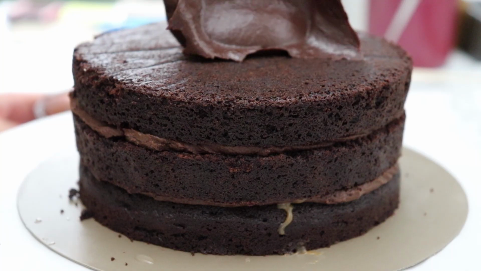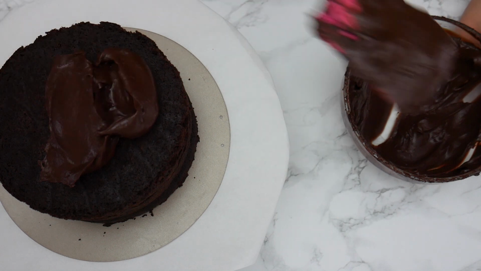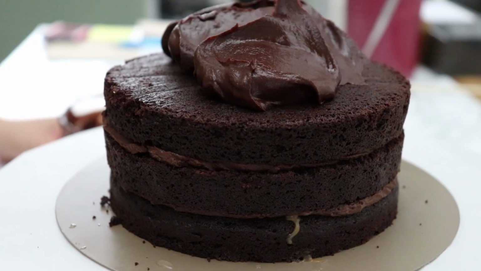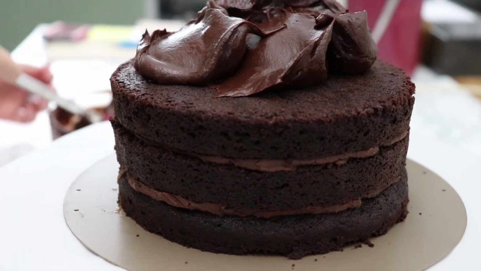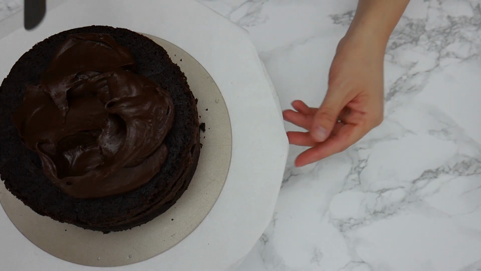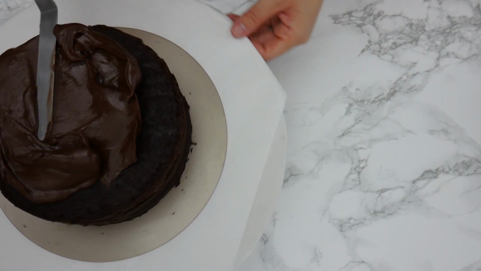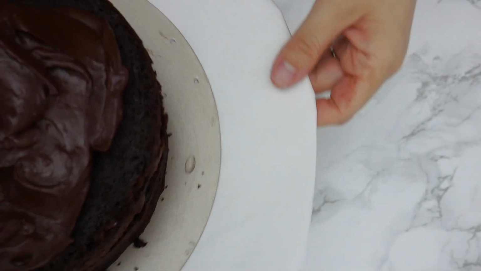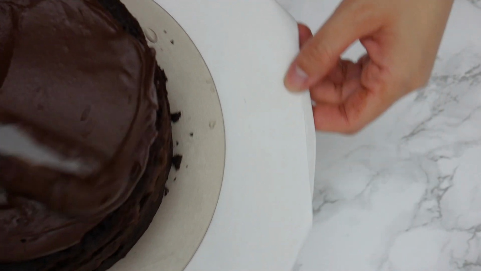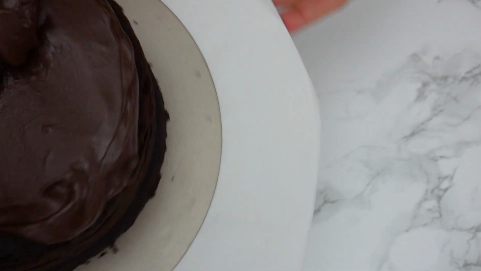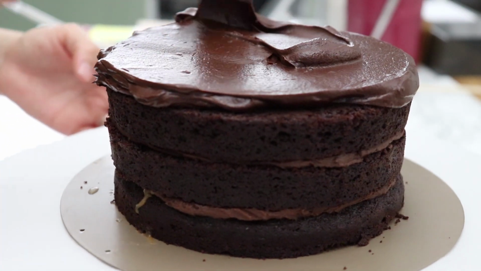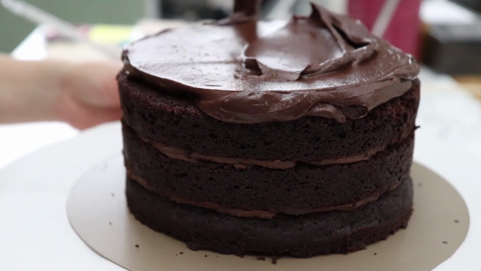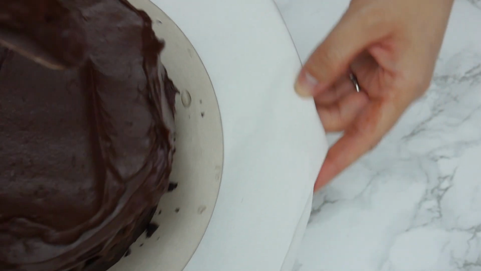And I'm gonna add most of it at the very top of the cake. I like to start frosting from the top down. Taking my spatula and slowly bringing it to the sides. And once you cover all of the top, you can just start removing bits and placing them on the side. You don't have to be very precise right now, you just want to get everything covered with it.